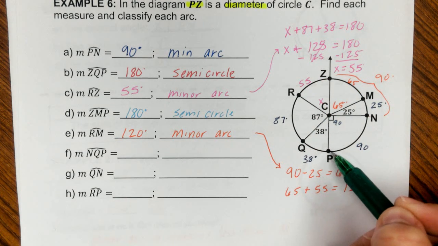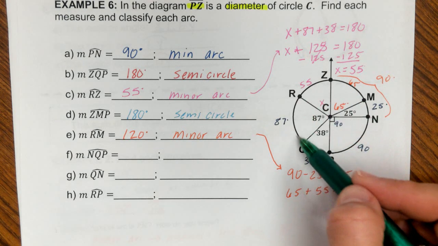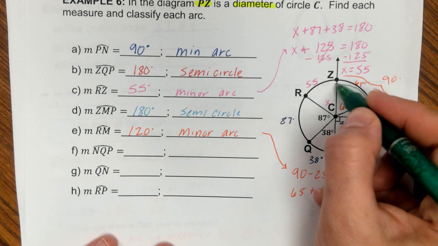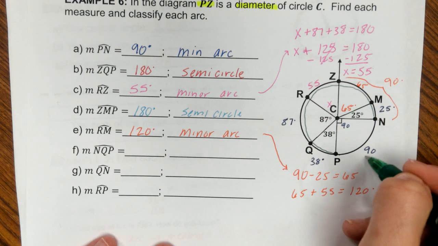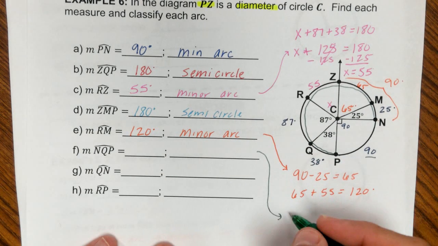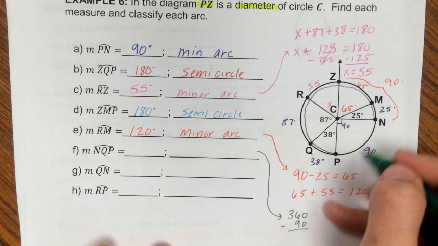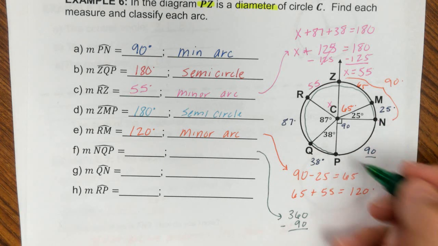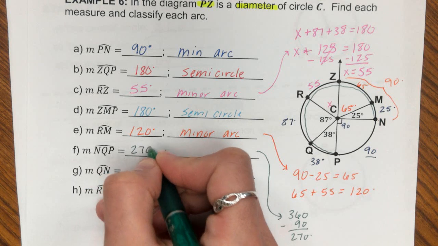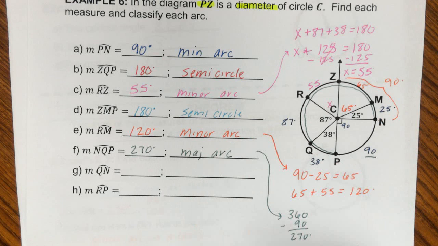Now we can approach this two different ways. I'm going to show you the easiest. Yes, we know all these arcs, and we can add all these arcs together. Or, guys, all we're looking at is everything except for this 90 degrees. So the whole thing's 360. If we take that 360 degrees and subtract that 90 degree arc that is not included, then we get our 270 degrees. So we know it's not going to be a semicircle, so now we have the first major arc on this section here.